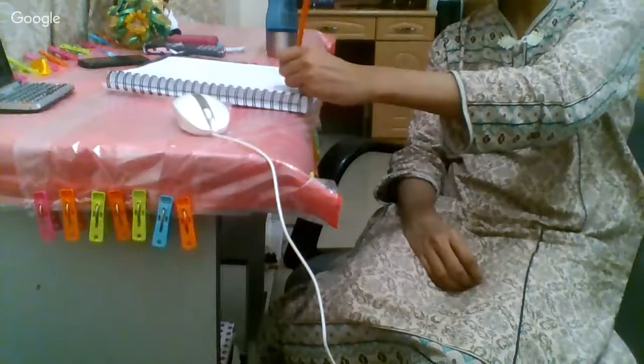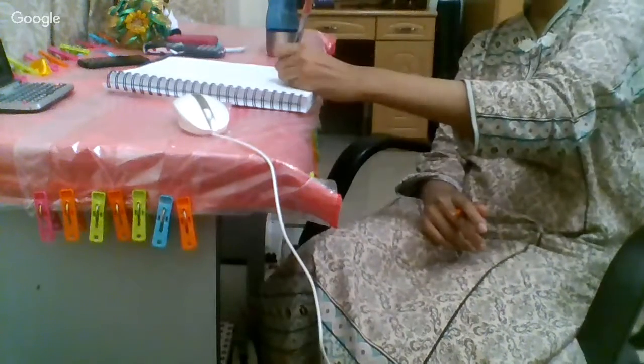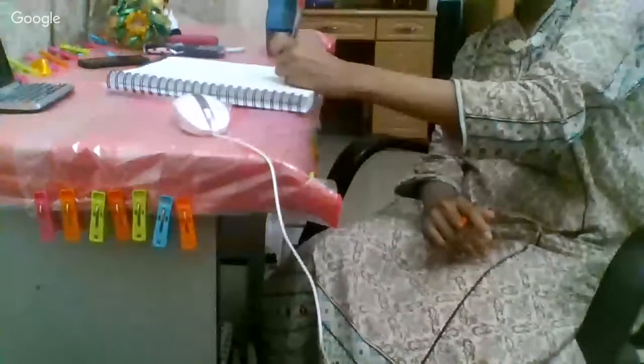You understand that one? Let's try one more together. I'll give you a couple to do on your own. We're also going to solve this one. Negative 2x minus 1 is less than 3.